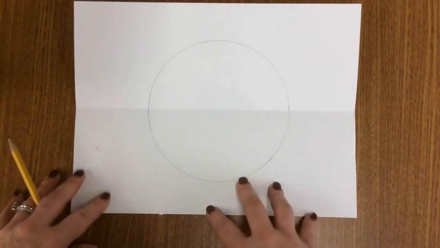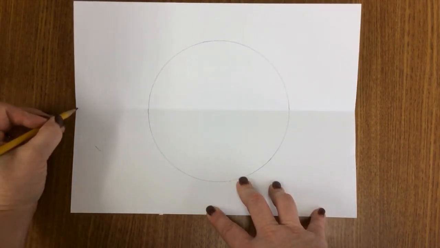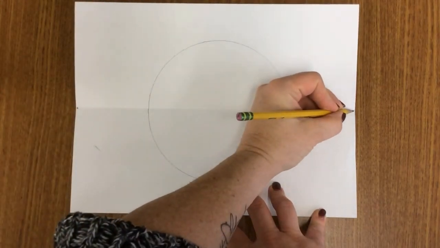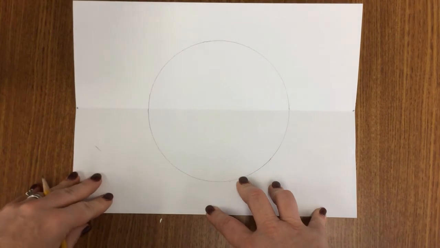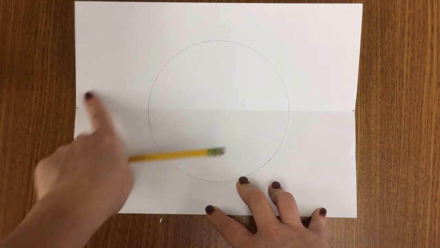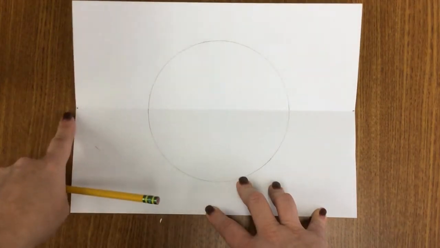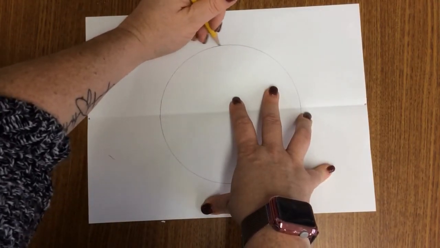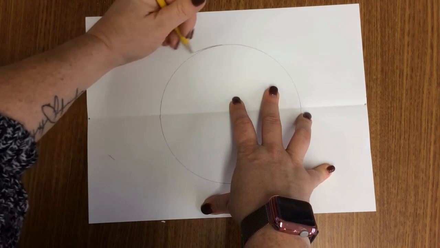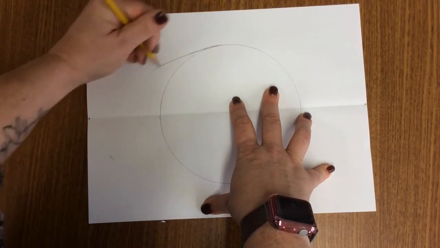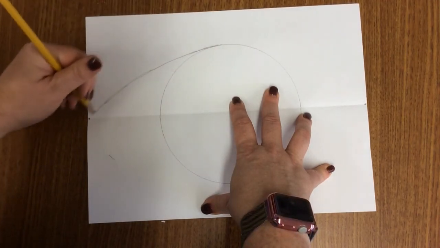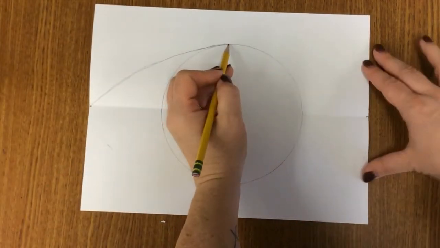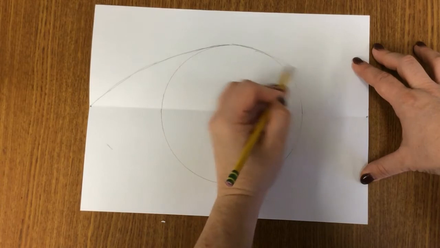Once this is drawn, now I'm going to make a little dot in the corner here on the crease, as well as here. And the next thing that we're going to do is we're going to draw the shape of the eye itself. So meeting near the top, I'm going to just draw an arc and meet it to that corner. And same thing on the other one.